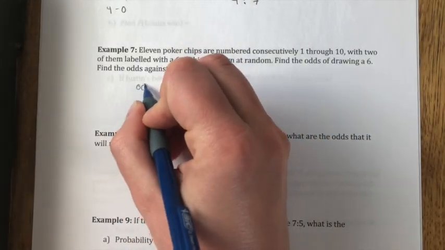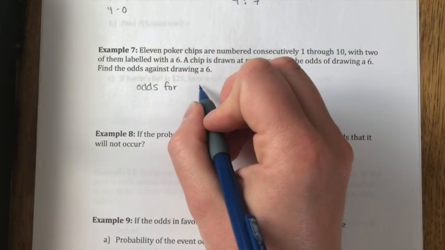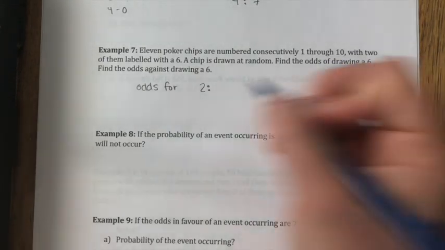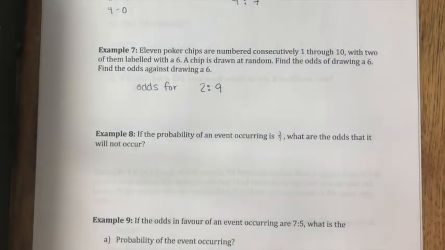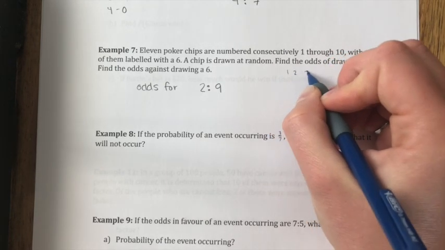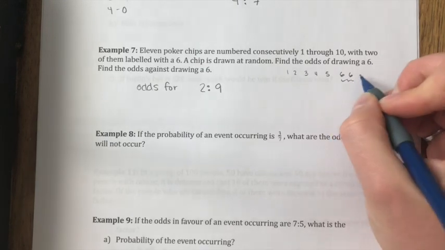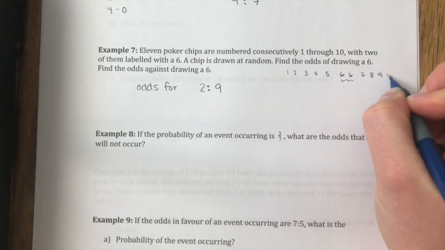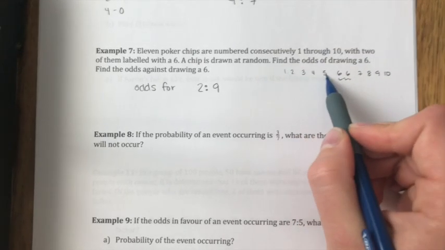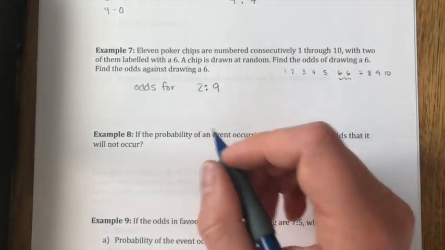Odds for means the odds of getting what we want compared to the odds of not getting what we want. The ones we want are the two 6s, and then the not favorable outcomes are 1, 2, 3, 4, 5, 7, 8, 9, 10, so 9 not favorable outcomes. So that's what we have here.